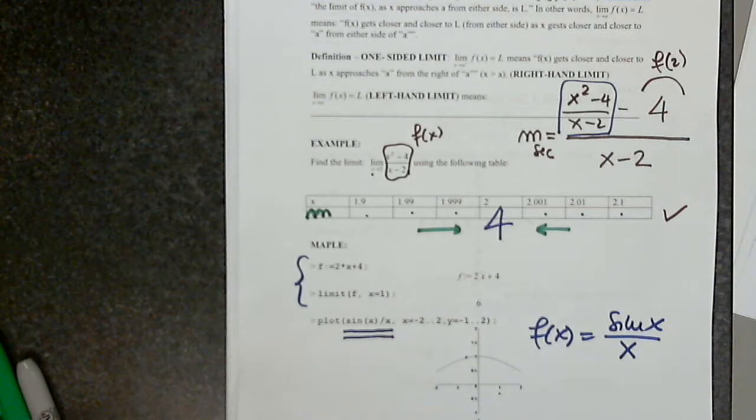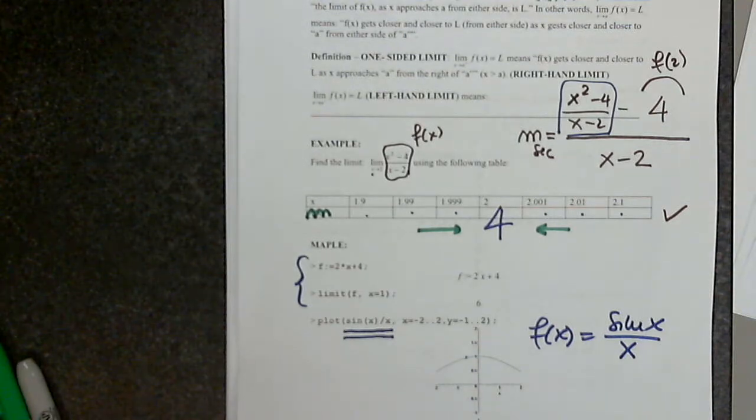It's a combination. It's a rational function, but it's combined with a trig function. It has a trig function at the top and x in the denominator. So it's definitely rational, but it also has a trig function in it. But what can you say about its domain? Excellent. So the graph is lying.